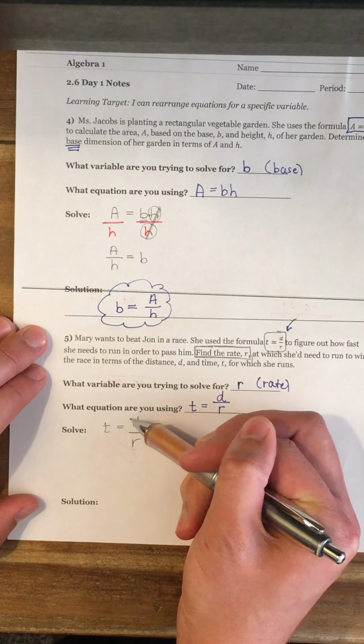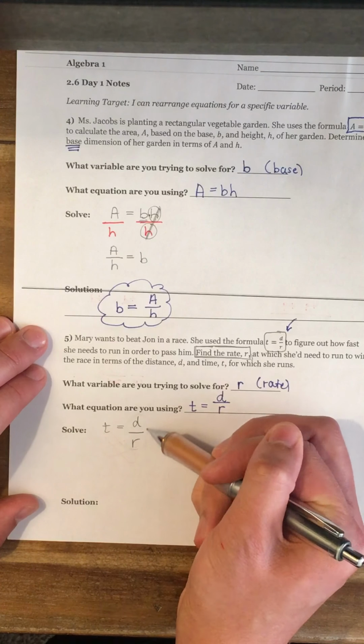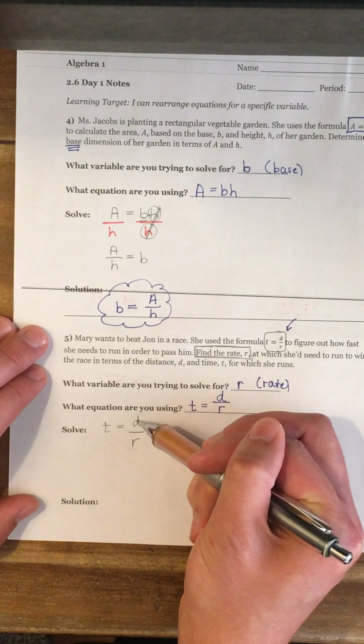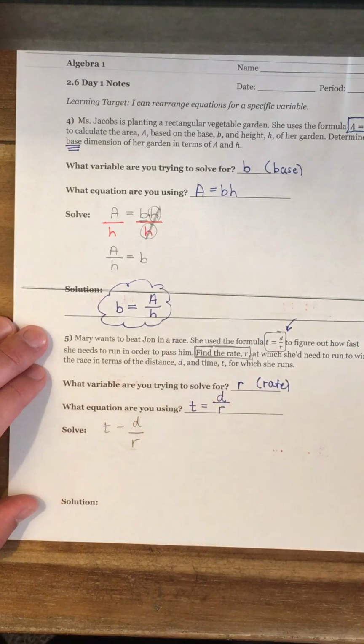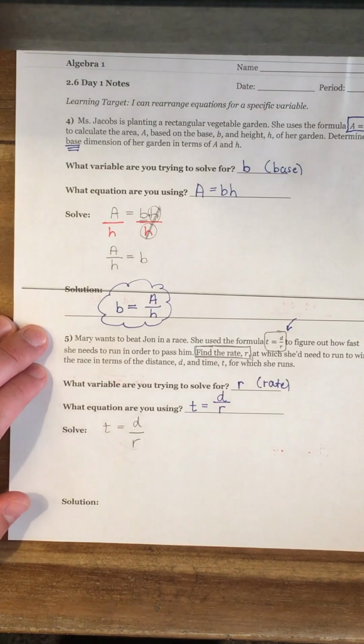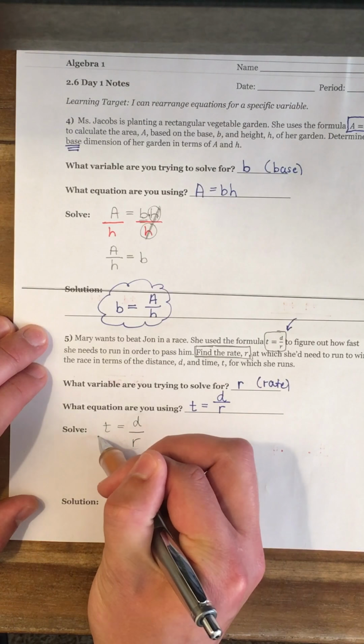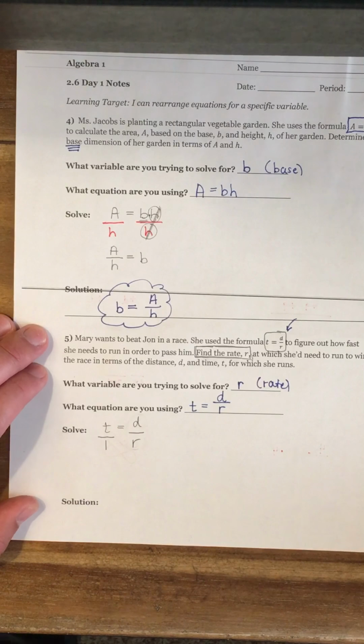So if we have nothing but a fraction on the right-hand side, make the other side of your equation, this t, a fraction as well. To make anything a fraction, we just divide it by 1. I have transformed this equation such that both sides are nothing but fractions.